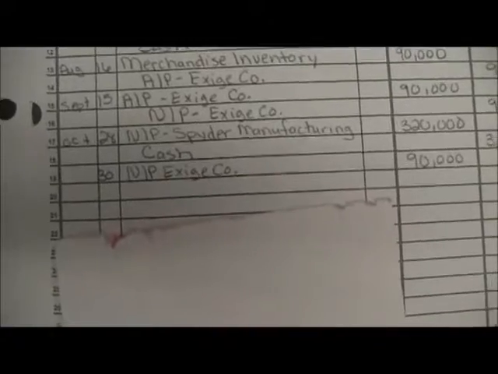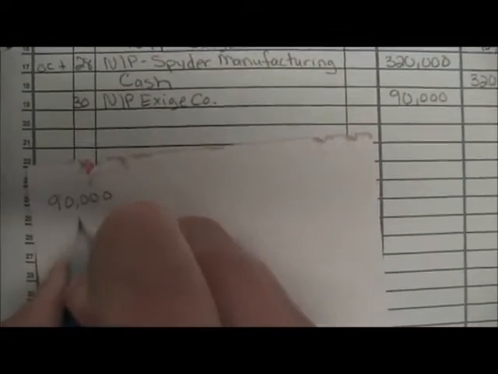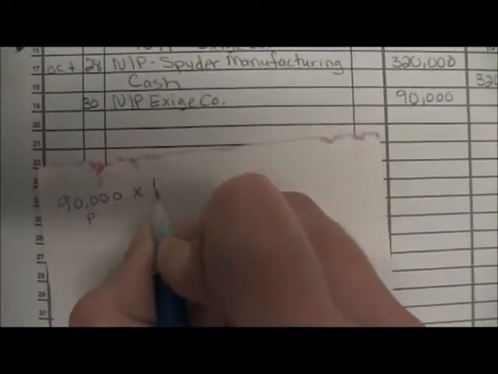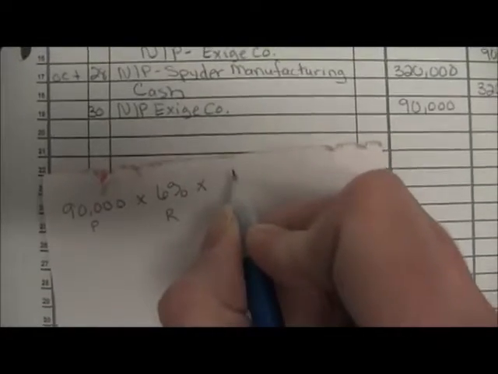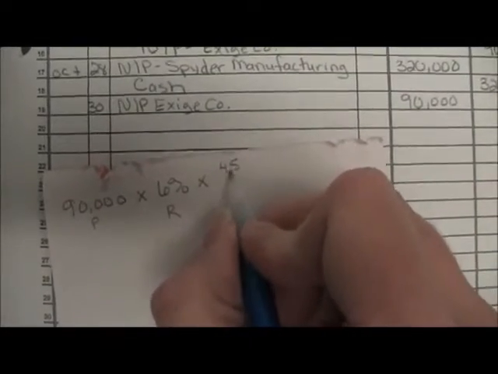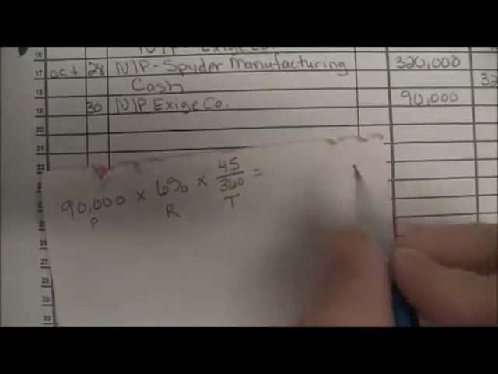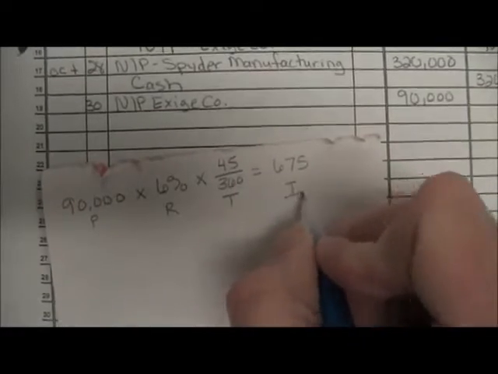We're going to grab our scrap paper and calculate out the interest. So we have $90,000, which is our principal, times 6%, which is our rate, times 45 over 360, which is our time, and we get interest of $675.